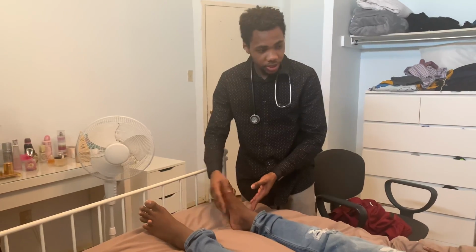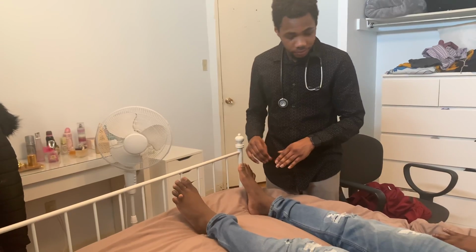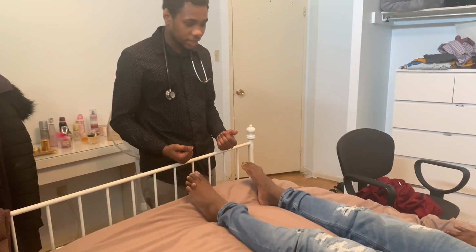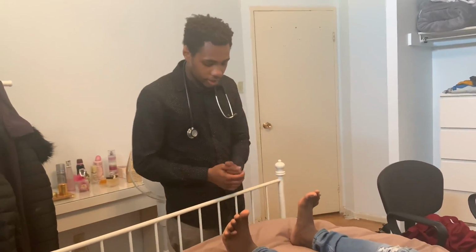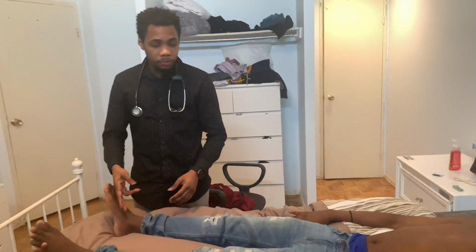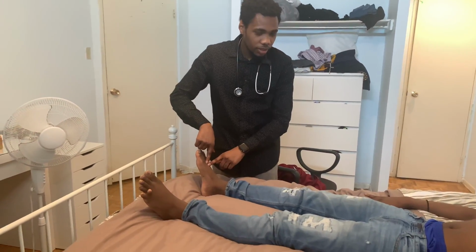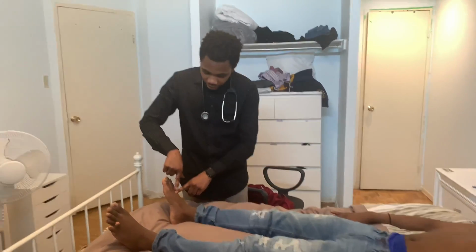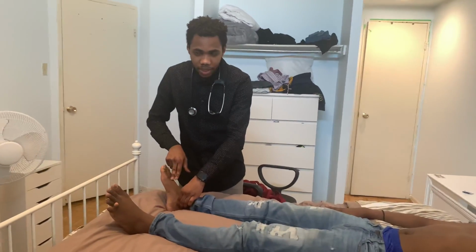There's no joint inflammation. And now I want you to do dorsal and plantar flexion. Okay. I want you to move your feet towards me. That's plantar flexion, and I want you to move your feet towards you. That's dorsal flexion. And now I'm gonna palpate for the dorsalis pedis pulse, which is found right here, and the posterior tibialis pulse.